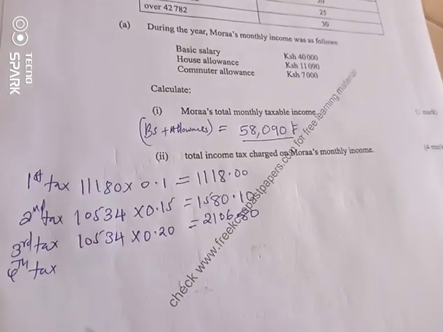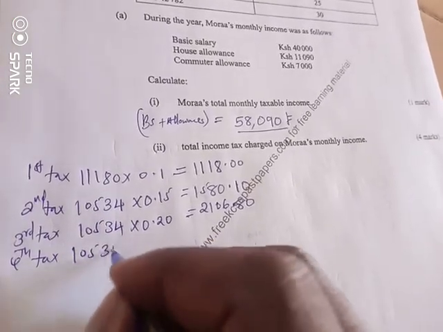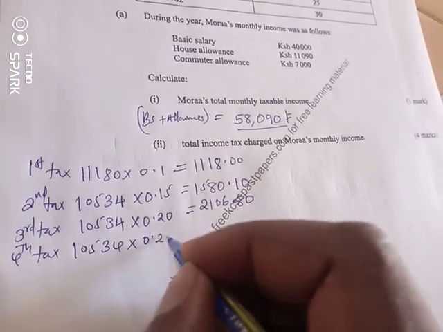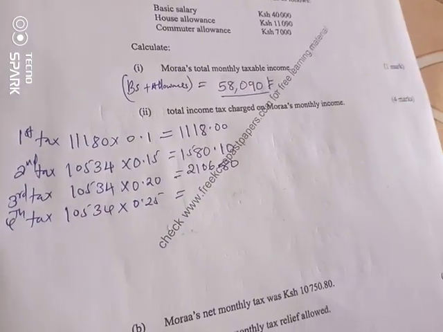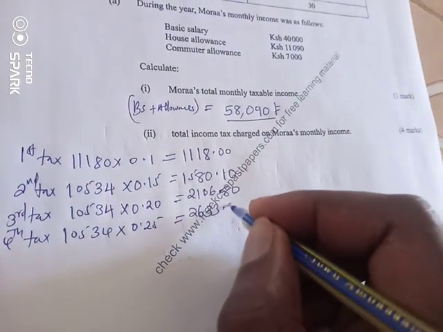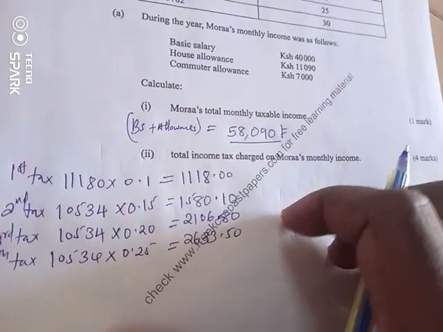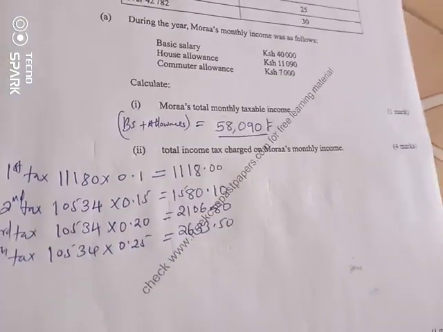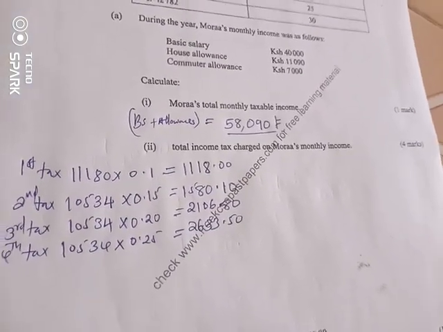So what do we get? We get again 10,534 times 0.25. When we work out that, we get 2,633 and 50 cents.